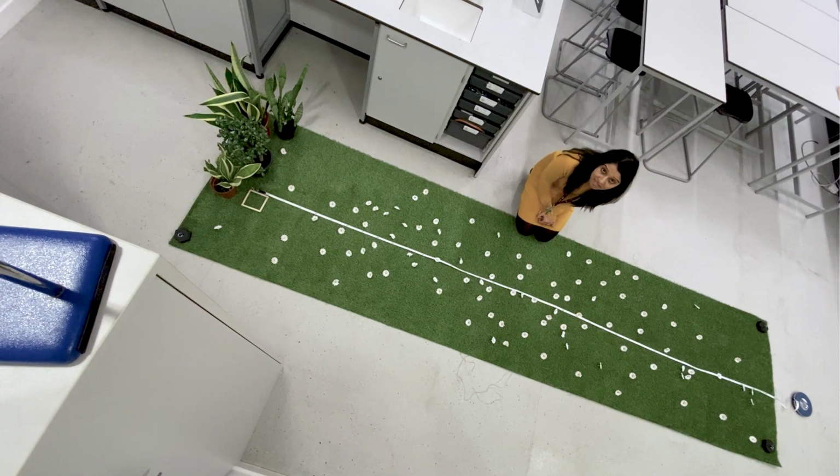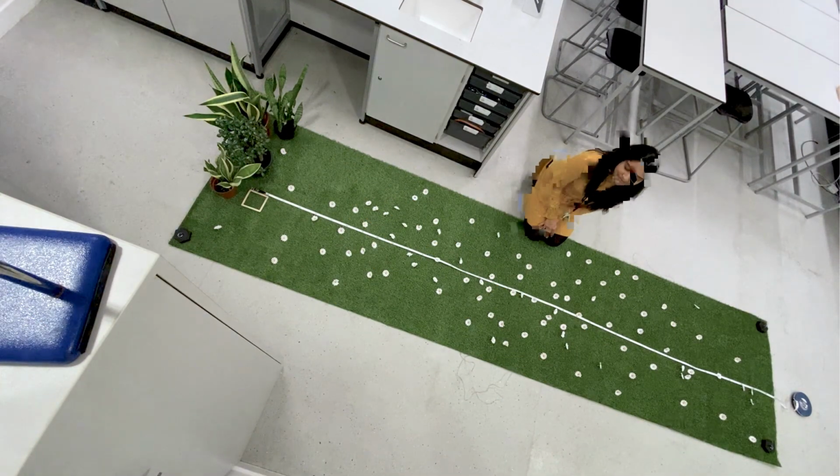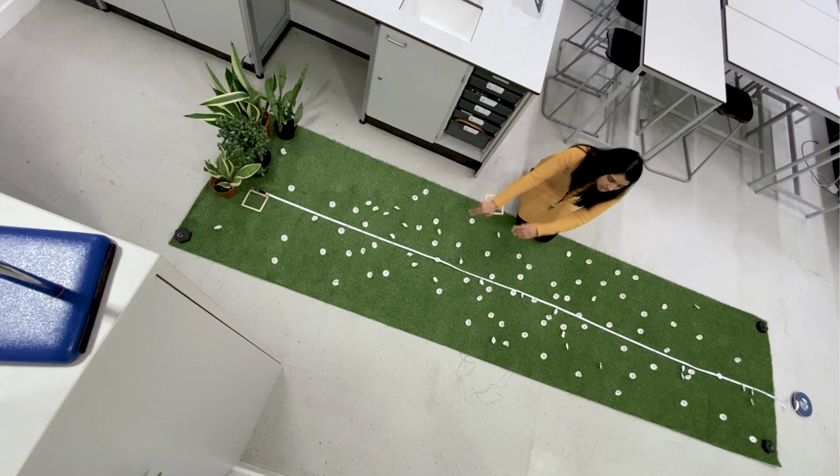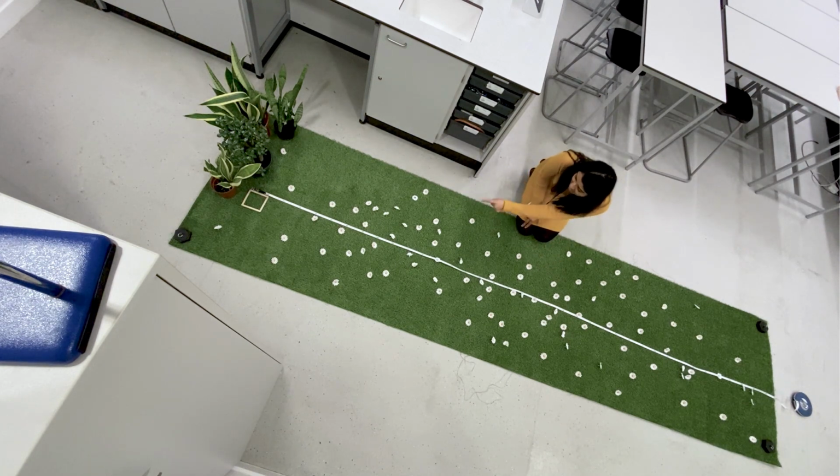So, the first thing I did was set up my transect line. And my transect line runs all the way from my shady region where the forest is to the end of the lawn. And you can see that measuring tape going down the centre of the lawn.